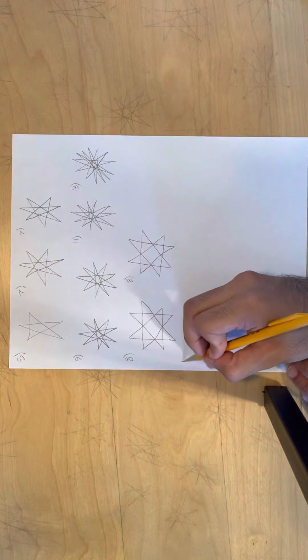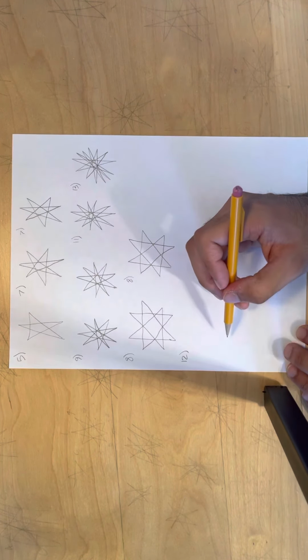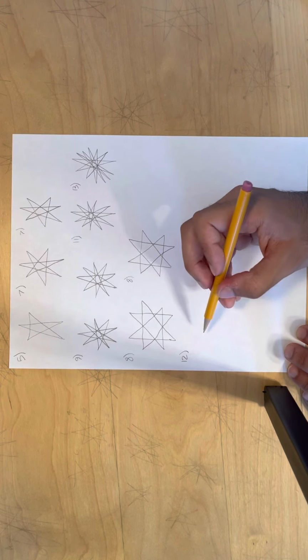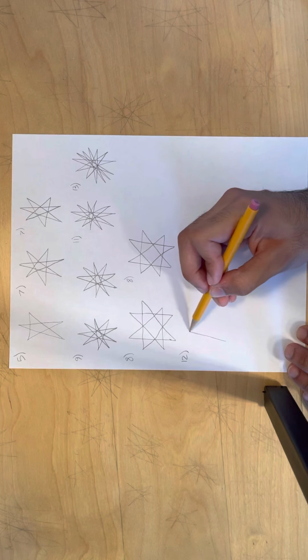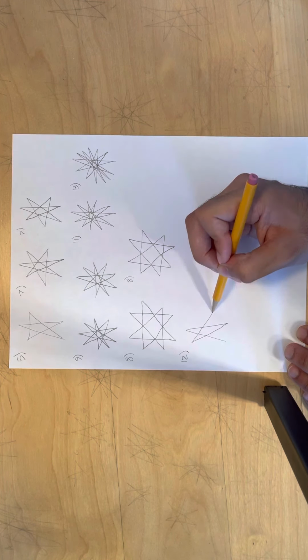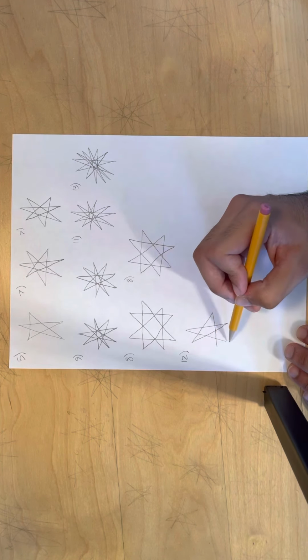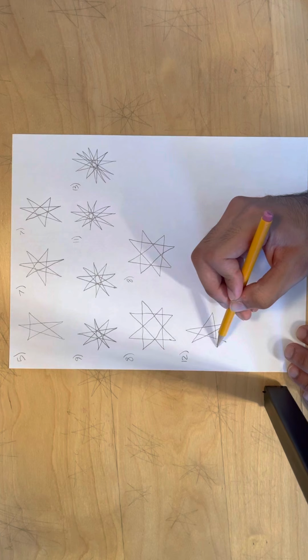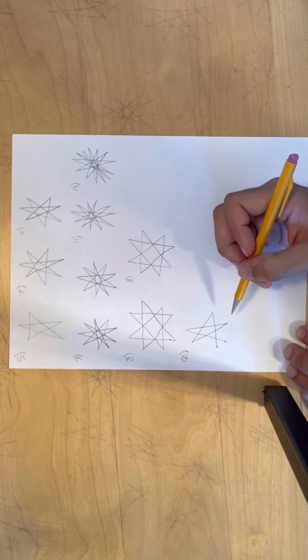To draw a 12-pointed star, we first start by trying to draw a 5-pointed star. So we first draw a 5-pointed star. 1, 2, 3, 4, 5. But instead of going back to the start, we go somewhere a little bit off. And then we do the same thing.